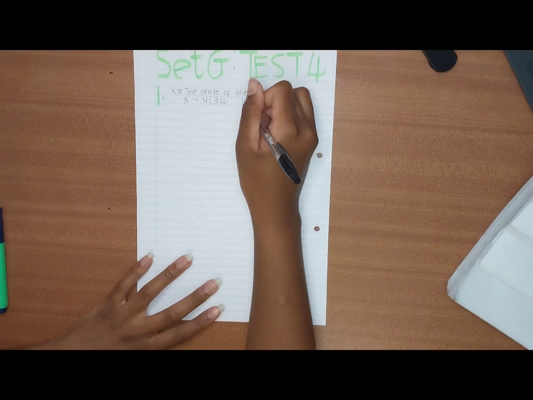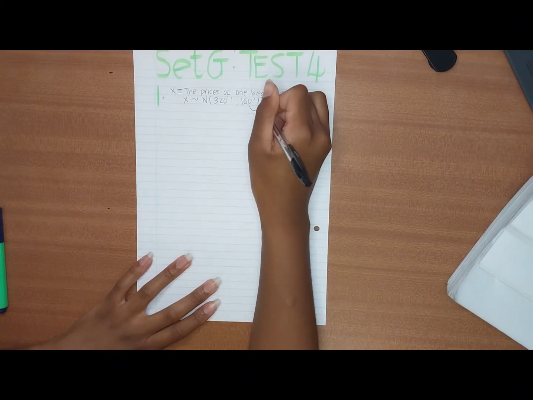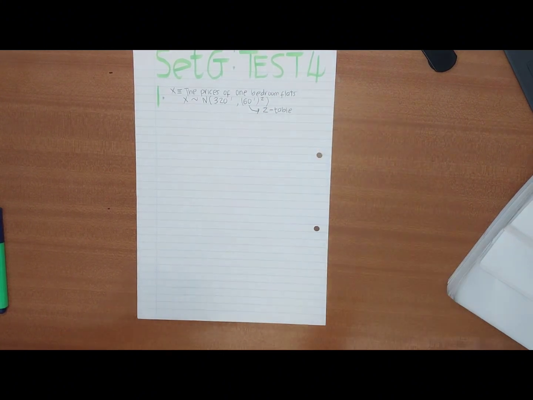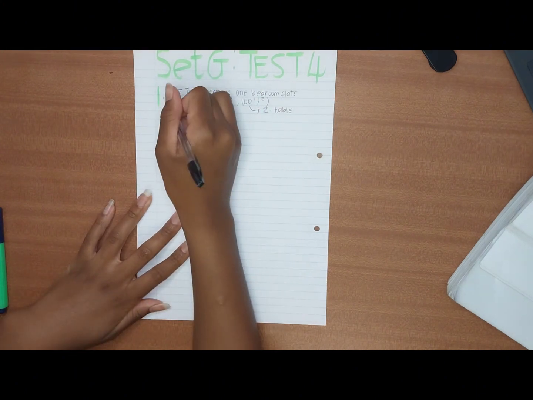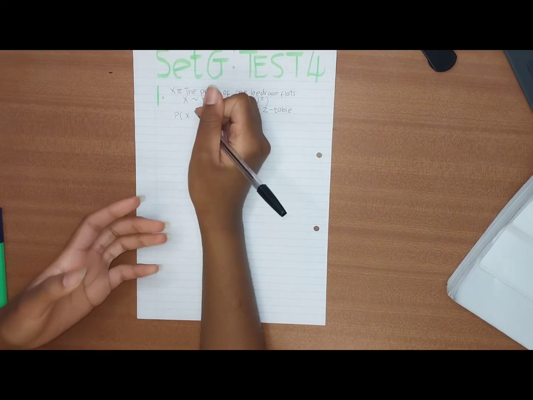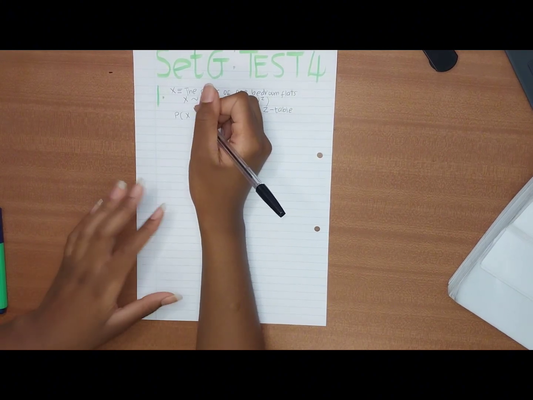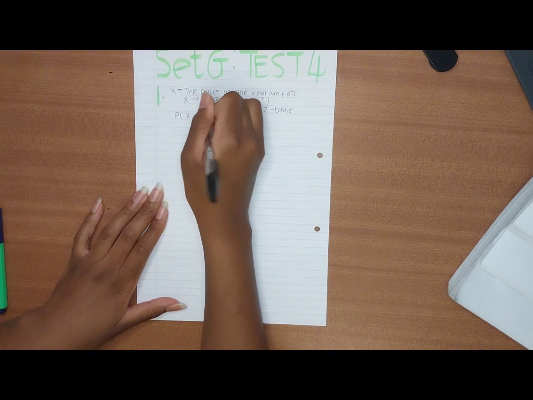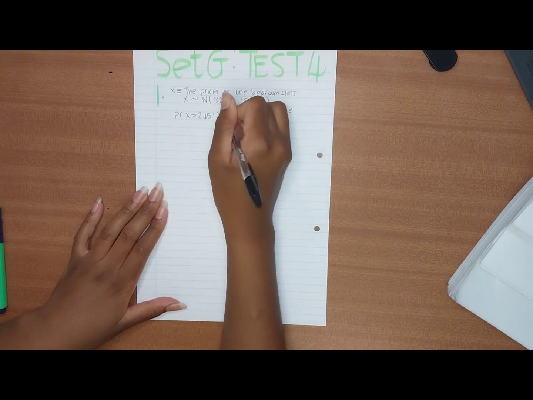Since I am given the standard deviation, that means I'm going to read from the Z table, and I'm going to show you guys how to do that. So let us go on and read the question. The question says, the probability that a randomly selected flat in this area will cost more than 245,000 is. So they are talking about the cost, they are talking about X. What they are asking is the probability that X, the price of the flats, is greater than 245,000.